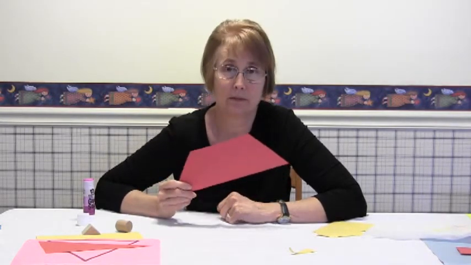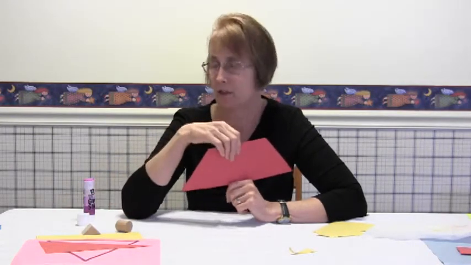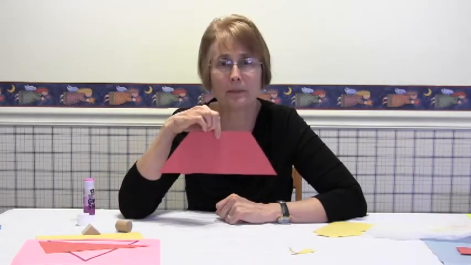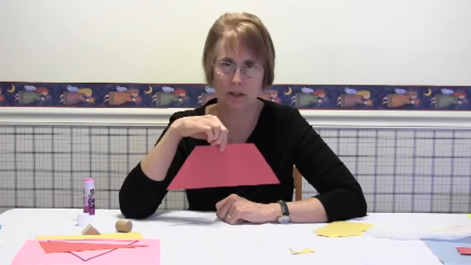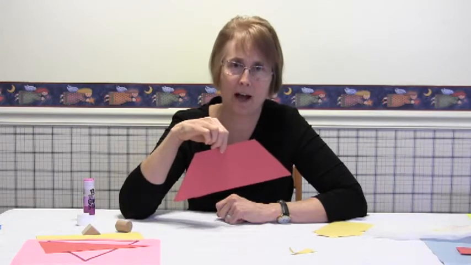Don't forget the trapezoid, don't forget the rhombus, don't forget the hexagon. They're ready for these words. As soon as they know the circle and the square and the triangle, then go ahead and start putting in these extra shapes. Kids learn at a phenomenal rate while they are 3, 4, and 5.